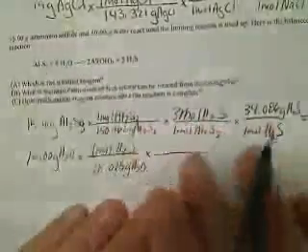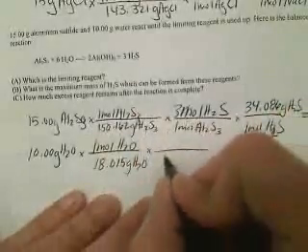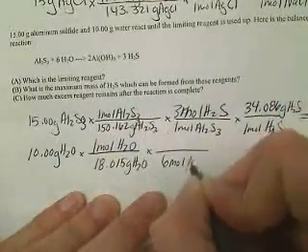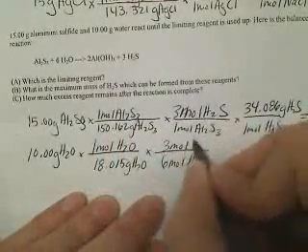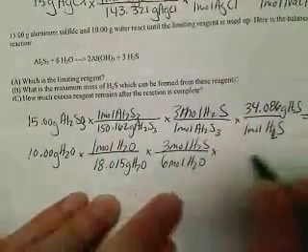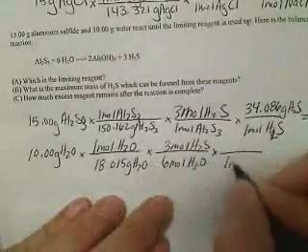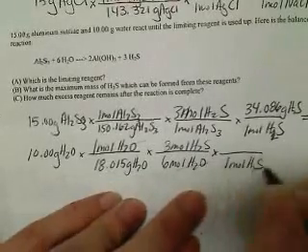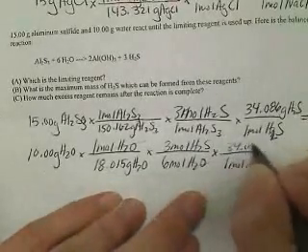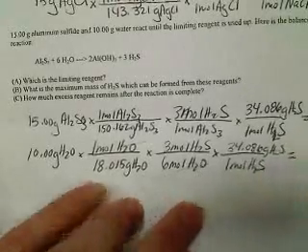Next thing I need is my ratio, so I look at my balanced equation for that. We're looking at water, so I know for every 6 moles of H2O, I get 3 moles of H2S. So moles cancel. For every 1 mole of H2S, I get 34.086 grams of H2S. Multiply everything on top, divide by everything on the bottom.